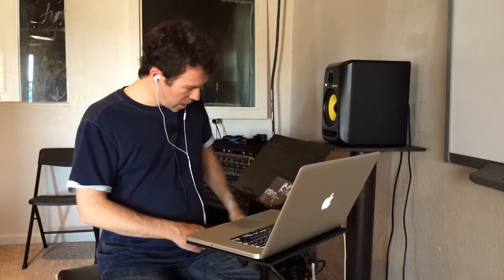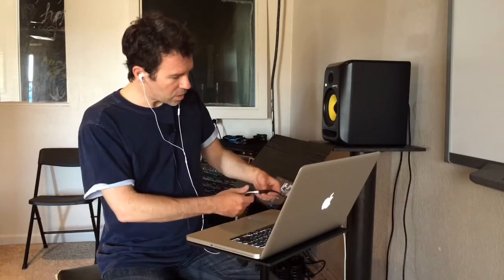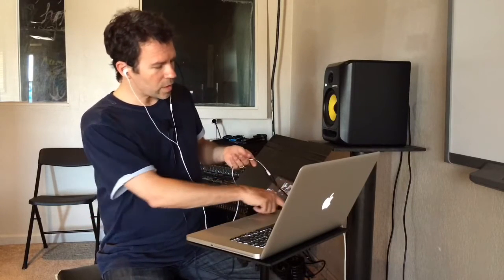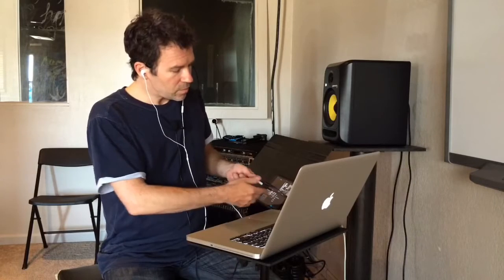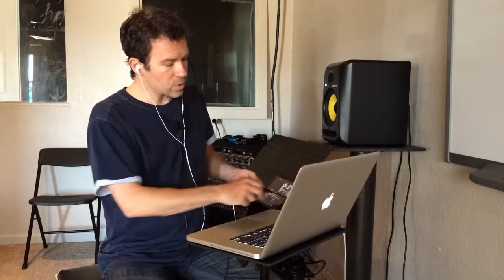I did have to get an adapter for it because I'm plugging it directly into my MacBook using the TRRS connector, which is the built-in microphone connector. Just like your iPhone or your iPad or your MacBook, it uses the special jack, which is the tip ring sleeve, so it's got 3 rings on it.